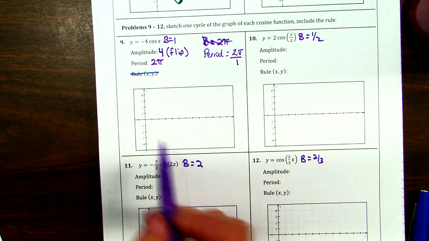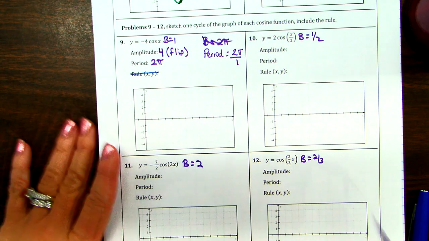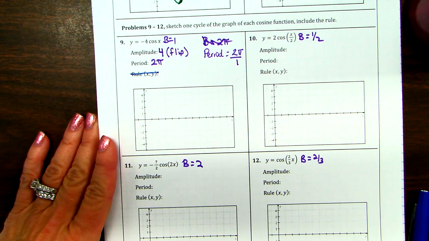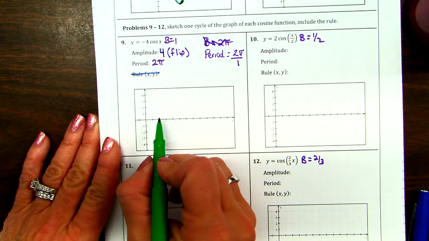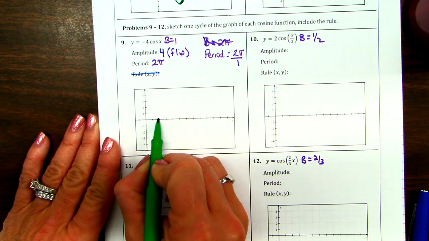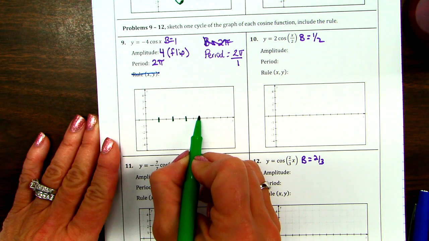What does that mean? That means I'm going to go from 0 to 2 pi to make 1 period. So we talked about this on Friday. The hardest thing is making your x-axis. So I always use even numbers. 2 or 4 is typically what I use. So my first point will be at 0. Then I'll have another point, 3rd, 4th, 5th.